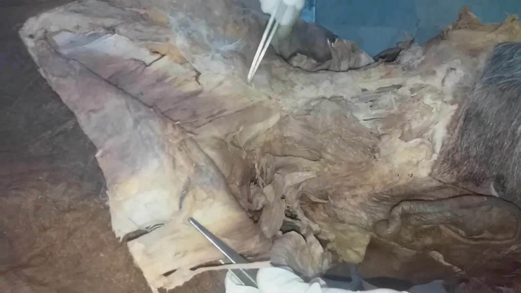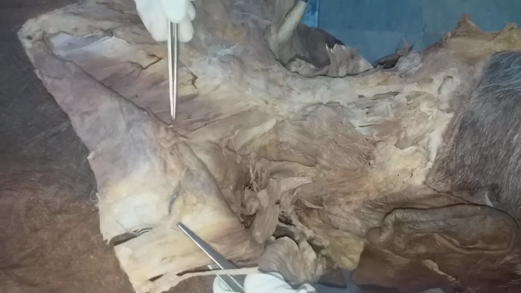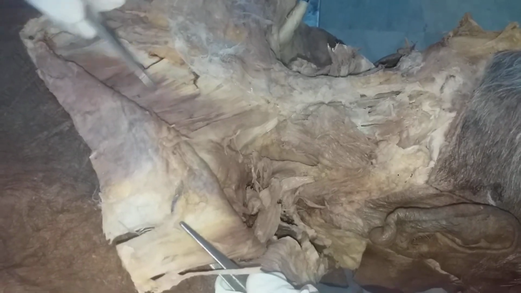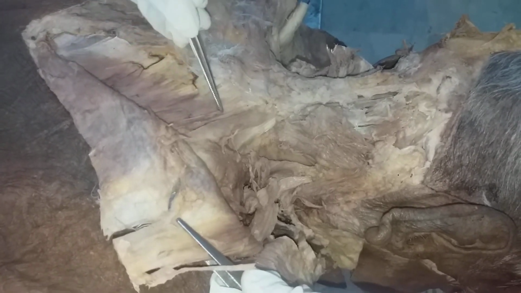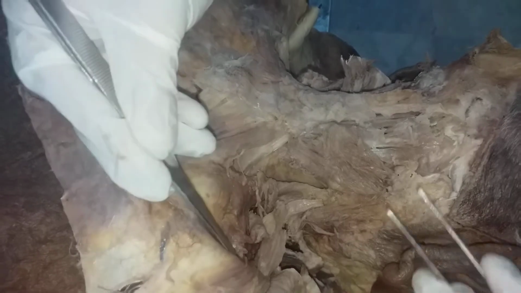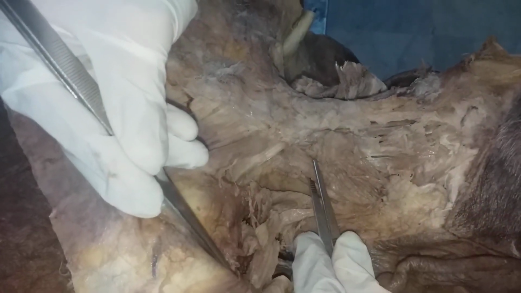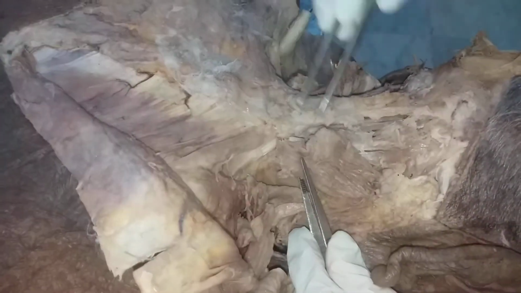We have cut open the trapezius muscle, and underneath we can see attached to the scapula, on the medial border of the scapula, are the rhomboides muscles. These are the rhomboides muscles. We are going to dissect out the suboccipital triangle in this region. So when we identify trapezius, then we go on reflecting the deeper back muscles.